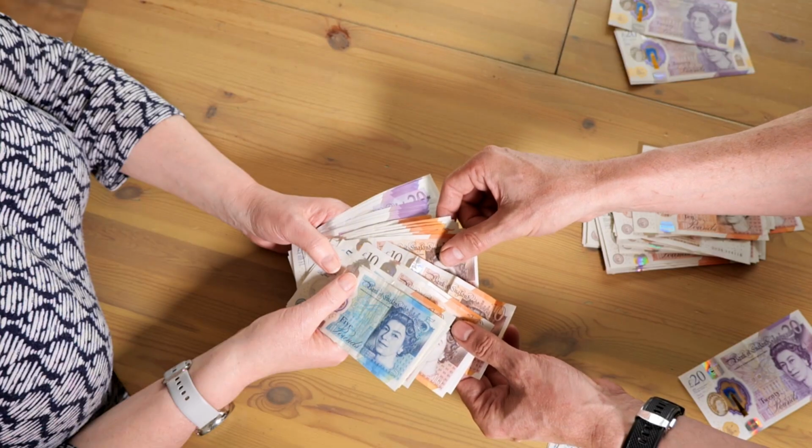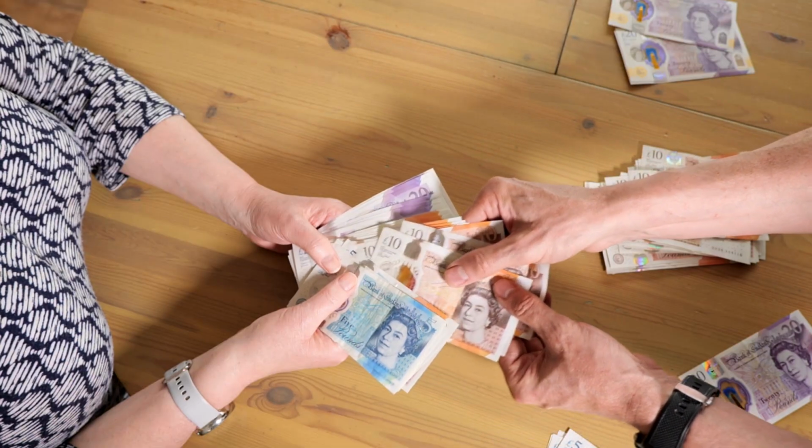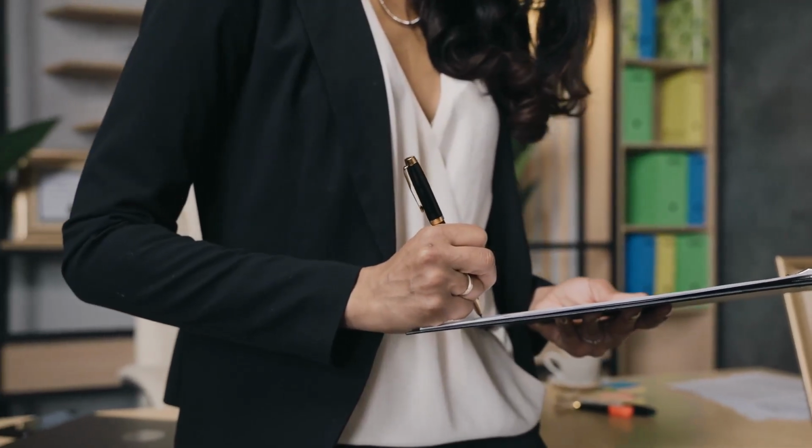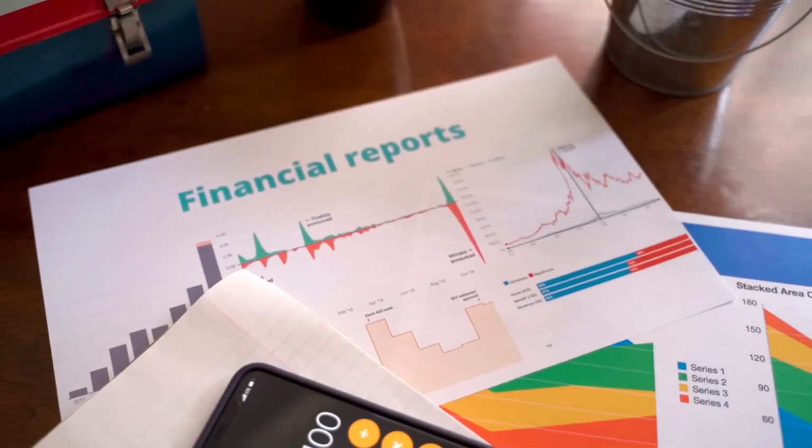The takeaway: even if you can't pay what you owe right away, file the return on time. Filing and paying are two separate deadlines, and neither one is forgiving.